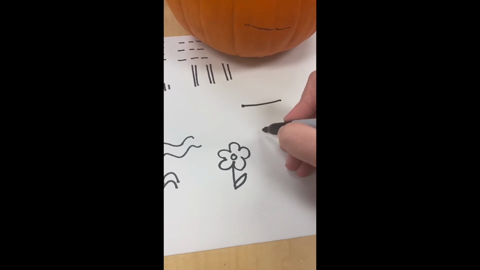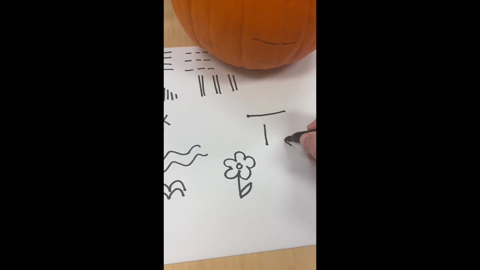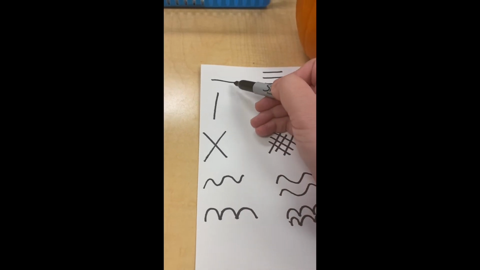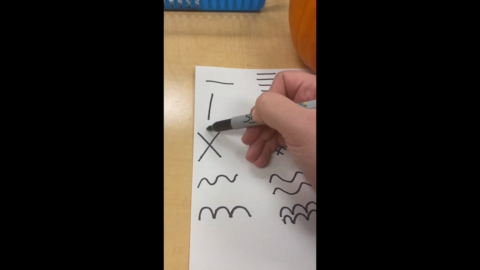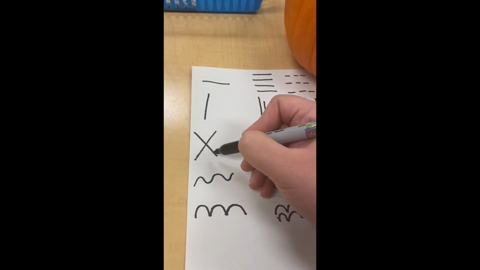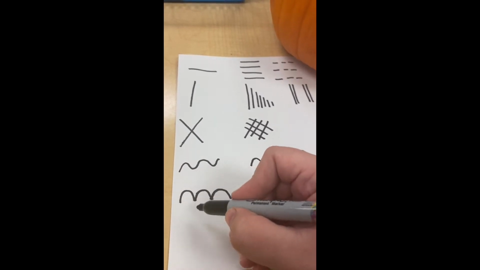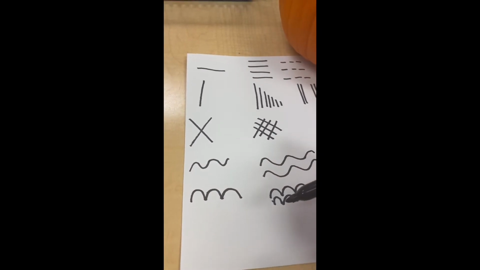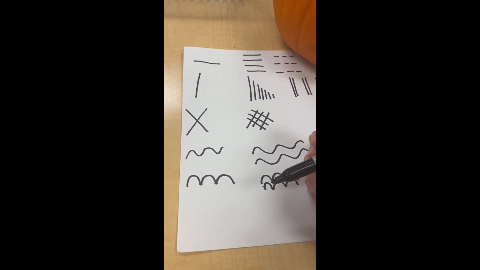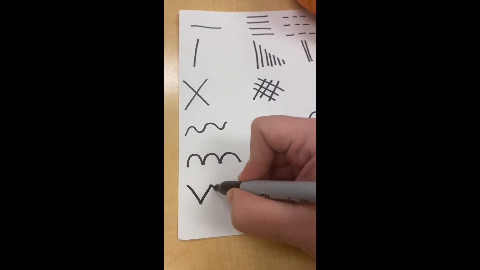And depending on where you start, see, and where you take it, will tell you what kind of line you can do. So we have horizontal straight line, vertical straight line, diagonal lines that go crisscross, wavy lines, bumpy lines that go hop. Remember that one that I said could make you even think of a sound, like the lightning bolt? What kind of line was that? A zigzag line.